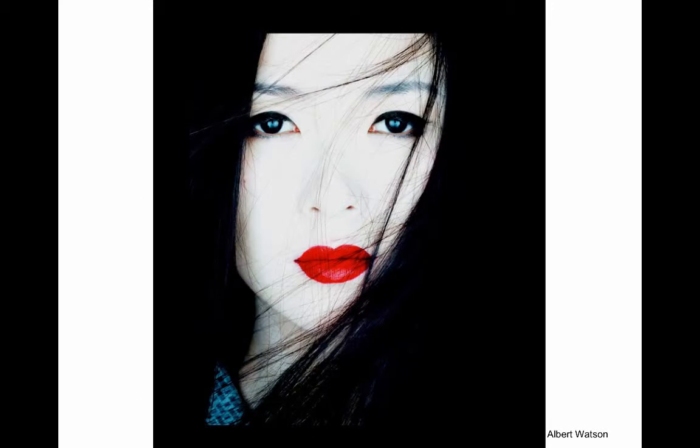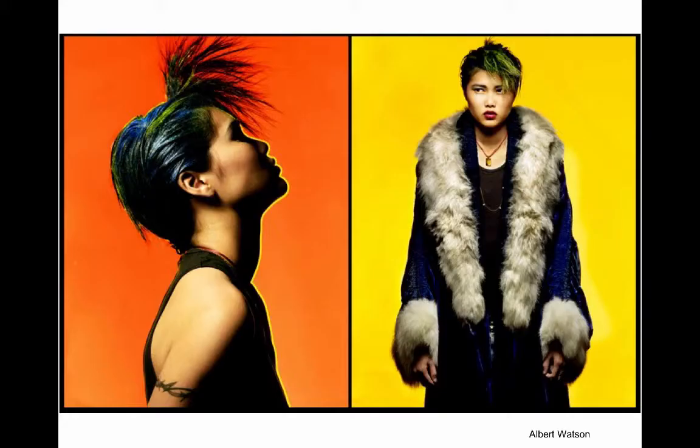But look at this image. Here Watson's understood how to create drama in an image just by using colour. The model's makeup would have been much lighter than natural, with her face framed with this really dark hair, her eyes direct to the camera, and then that brilliant red lipstick, it produces an intense feeling or emotion within the image overall. These are really good examples of Albert Watson's use of colour and gels.